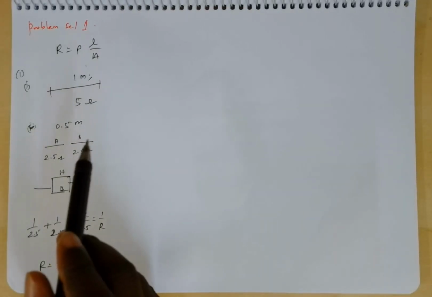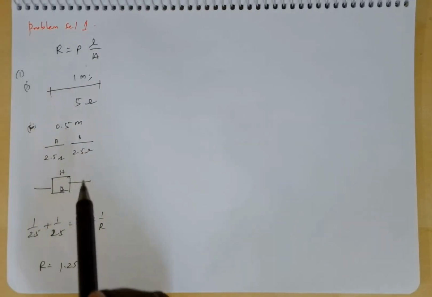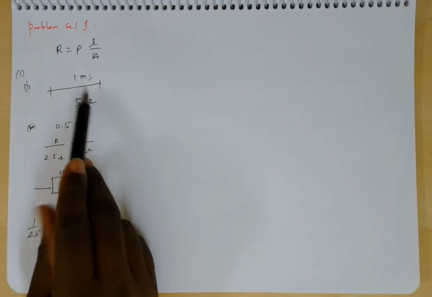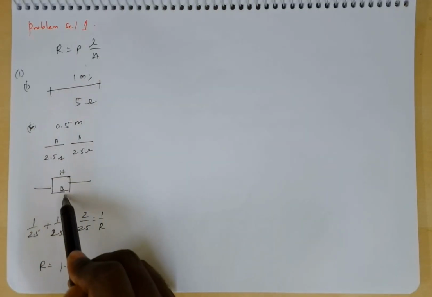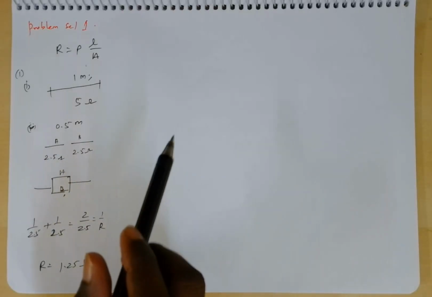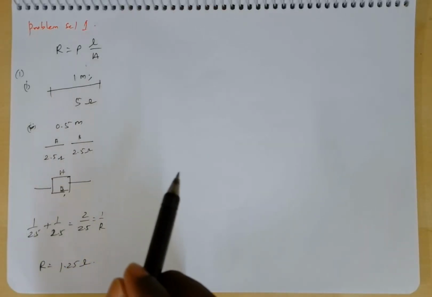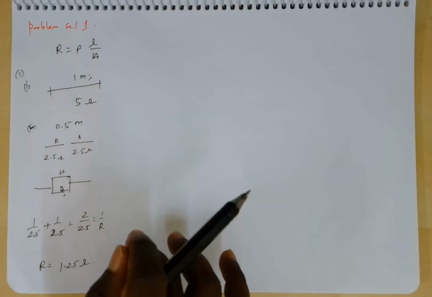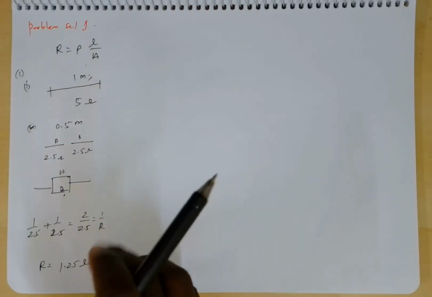No, the area of cross section increases because initially it was only one wire. Now you have kept two wires side by side. So it's twice the area. Okay, sir. Is it clear, sir?